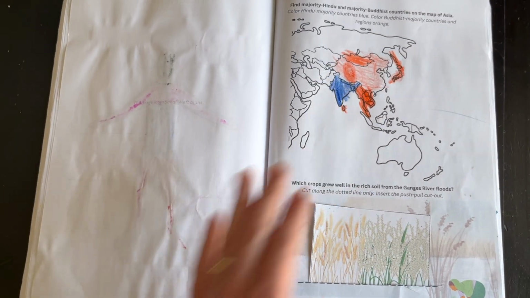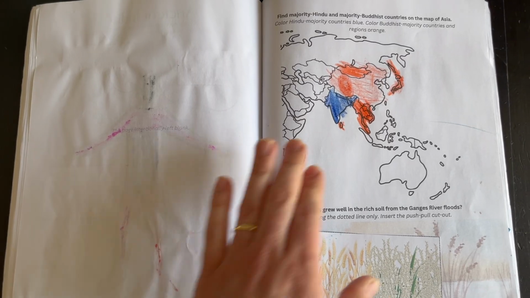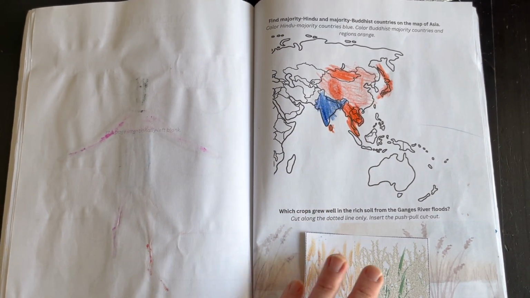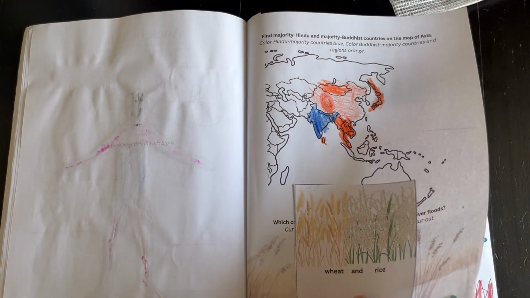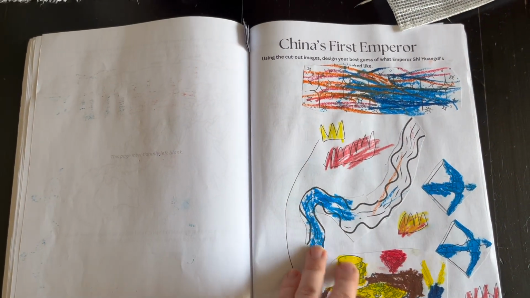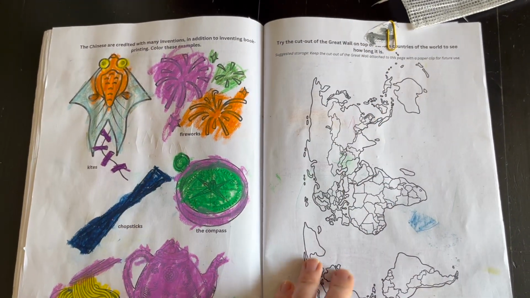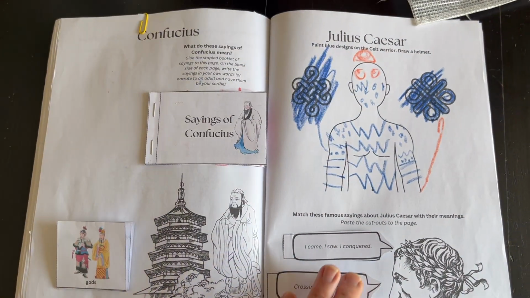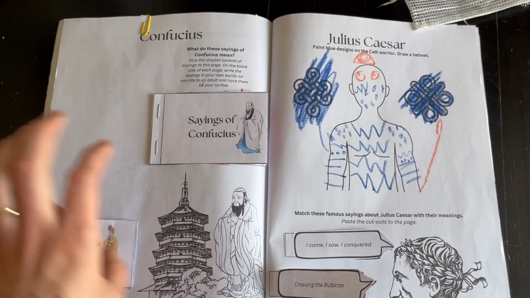Here's another part where we bring it to the present day and talk about majority Hindu and Buddhist countries, because we study that in The Story of the World, the beginning of those religions. And so that's significant for today. The first emperor, putting the Great Wall on a map, comparing its size to countries. Yeah, Confucius, his hierarchical system.